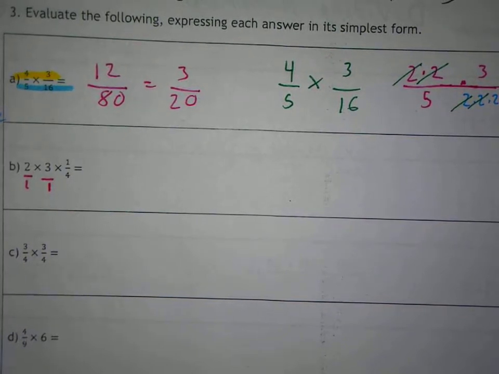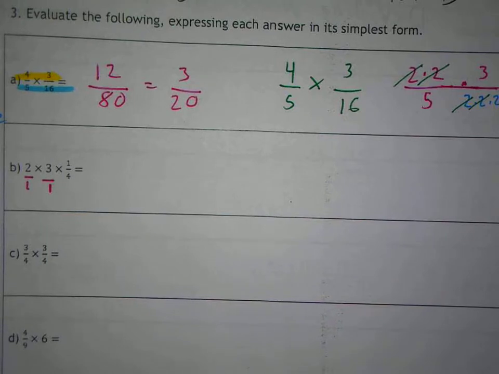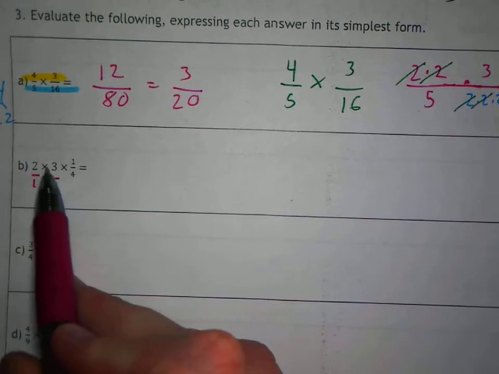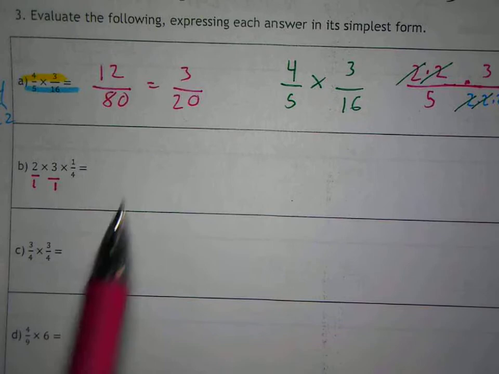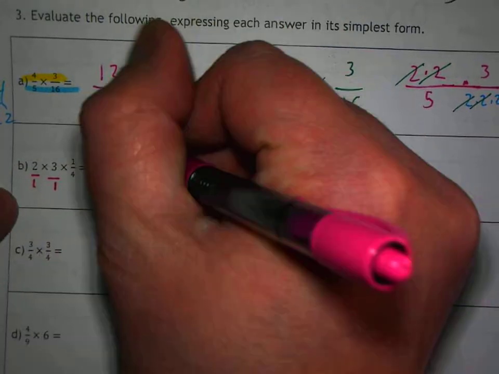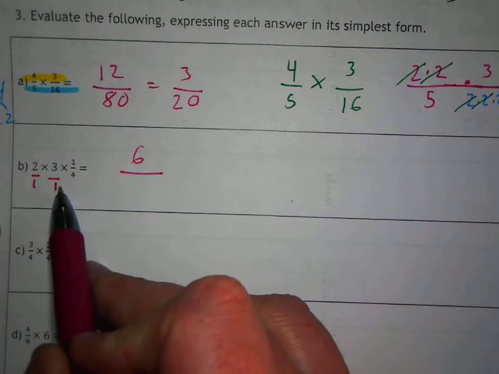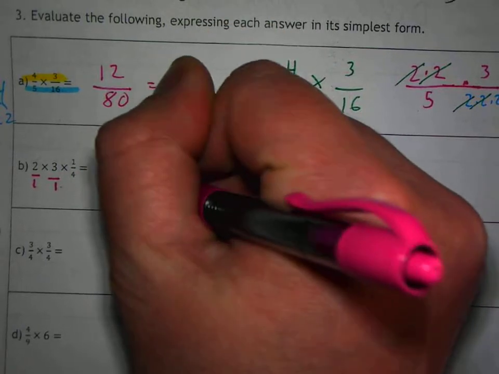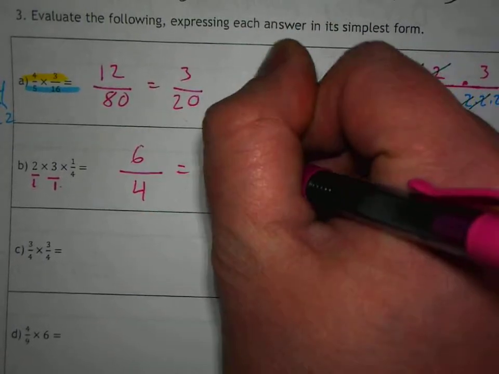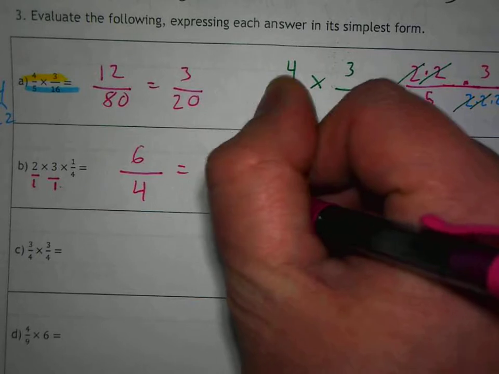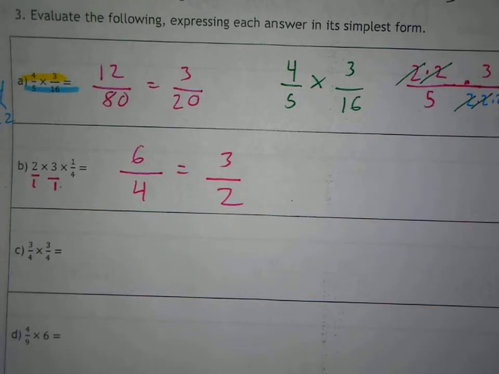I think sometimes the simpler way is just to multiply numerator, multiply denominator, especially when the number is already so small. So I have 2 times 3 times 1 is 6. And 1 times 4 is 4, which reduces to 3/2. Okay.